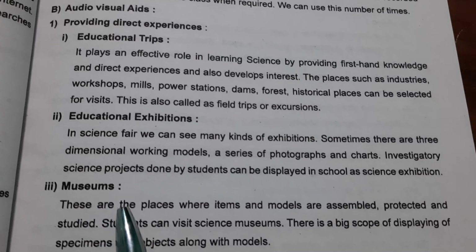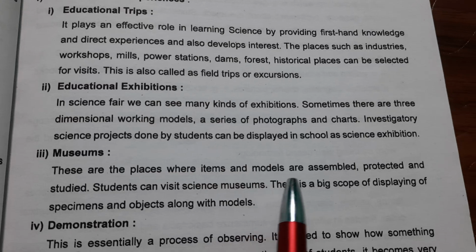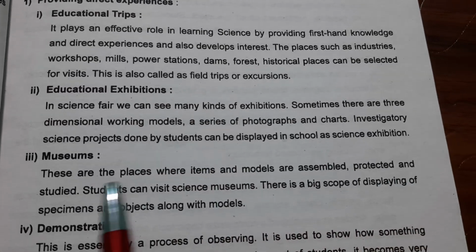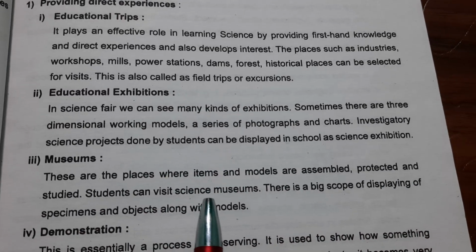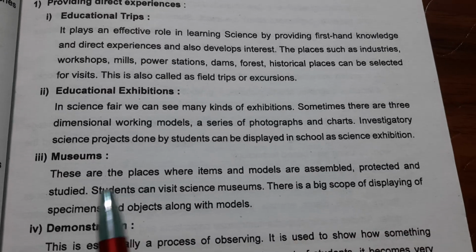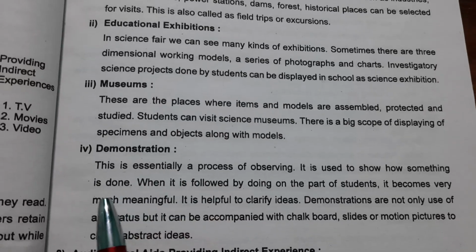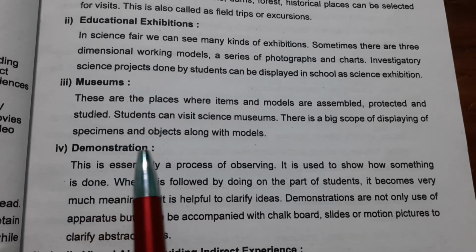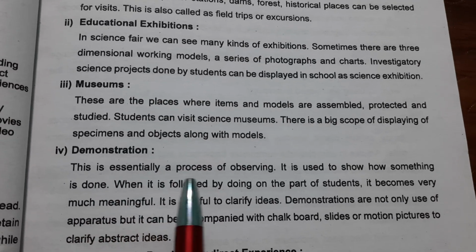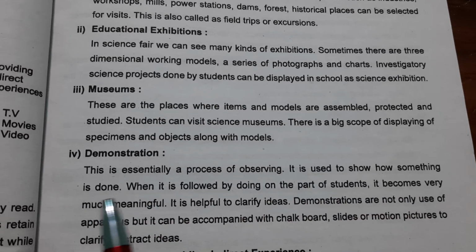Next we have the museum. These are the places where items and models are assembled, protected and studied. Students can visit a science museum. There is a big scope of displaying specimens and objects along with models. Next what we have is the demonstration. This is essentially a process of observing. It is used to show how something is done.